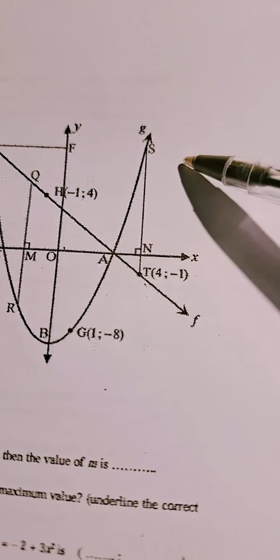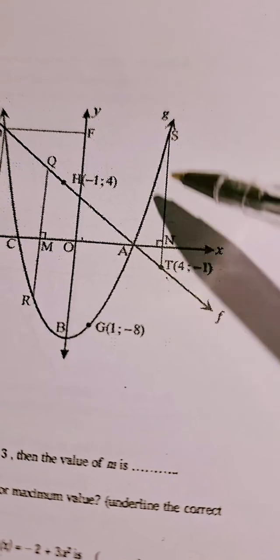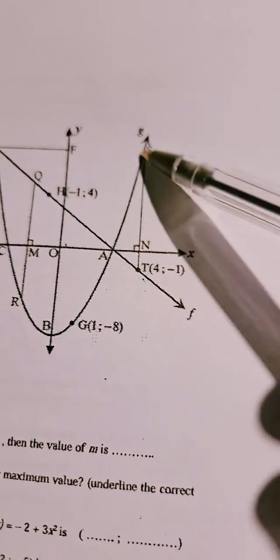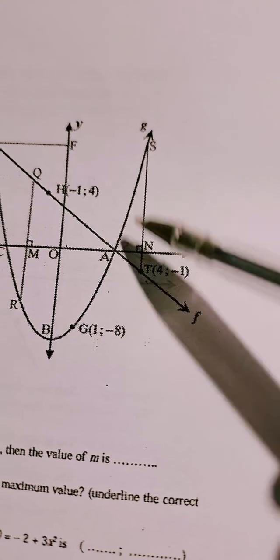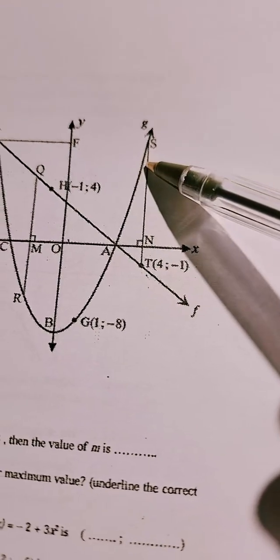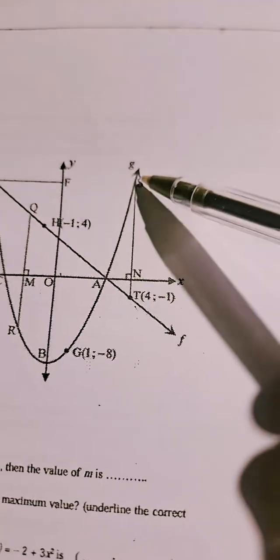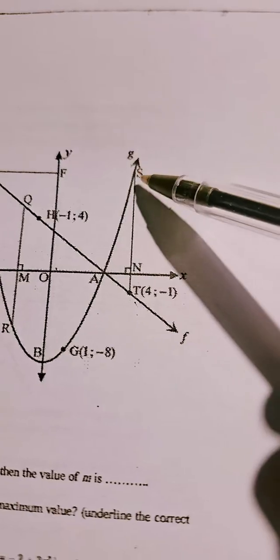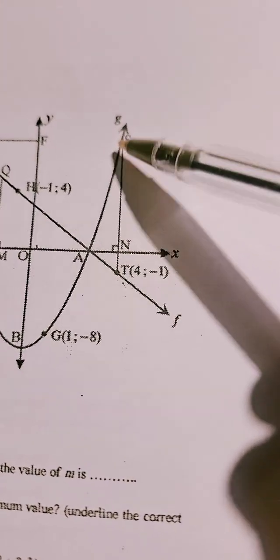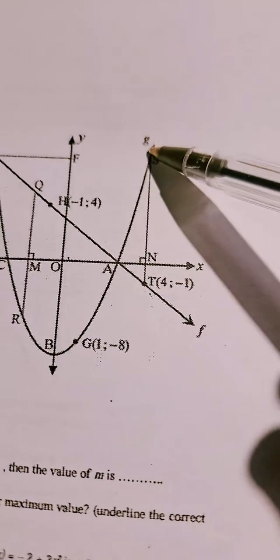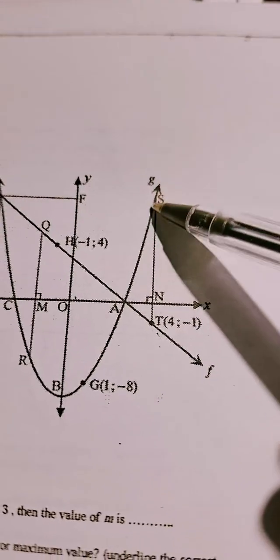When two points are on the same vertical line, their X coordinates are the same. But since S lies on G, you can take the X value of S, substitute it into the function of G, and you will get the corresponding Y value at this point.